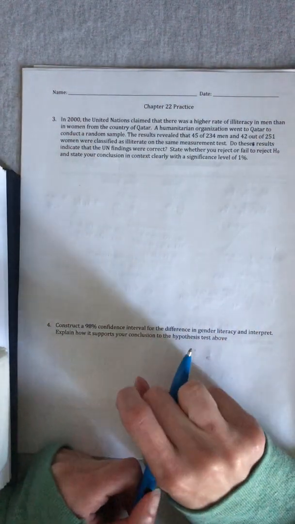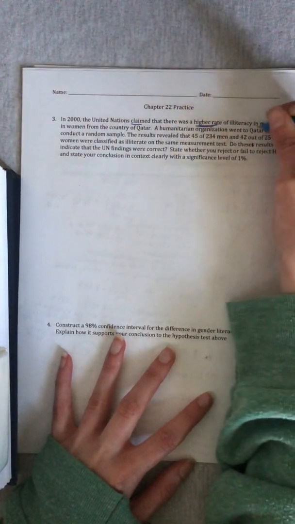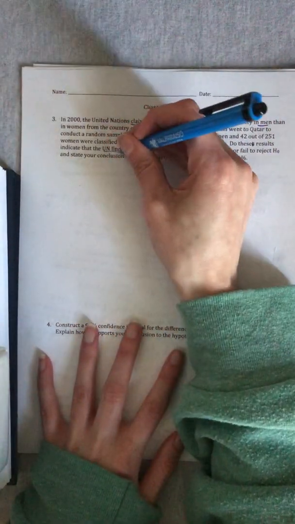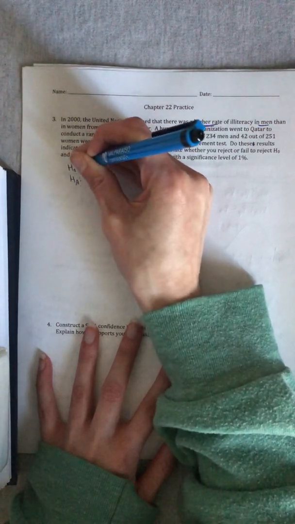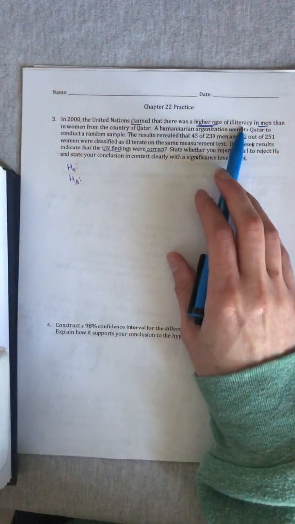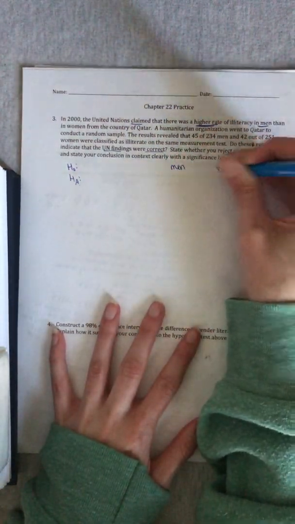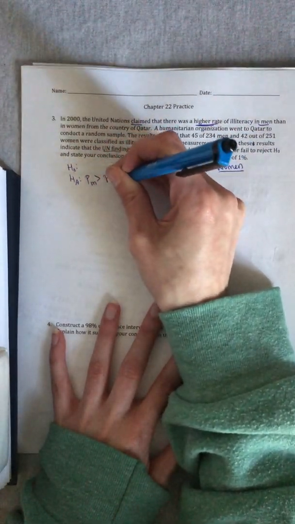Do these results indicate that the UN findings were correct? So the UN is claiming that there's a higher rate of illiteracy in men. And we don't want to deny the claim, we want to prove the claim is correct. So we want to show that there's a higher rate of illiteracy in men than women. So our two groups are men and women. And we want to show that men are higher than women.